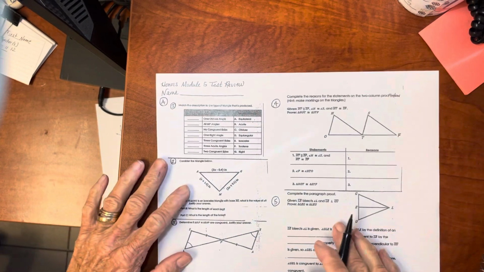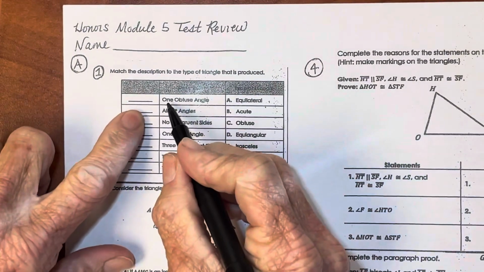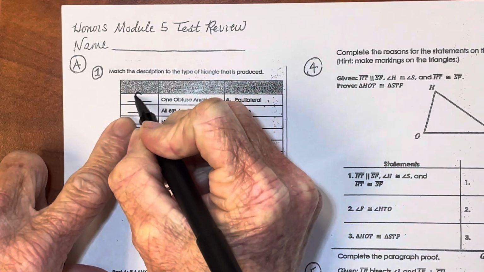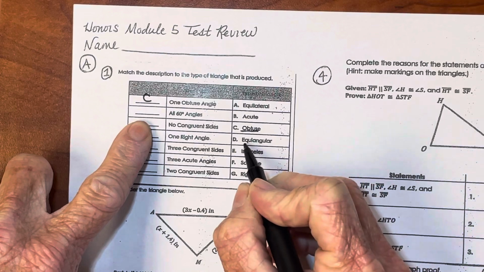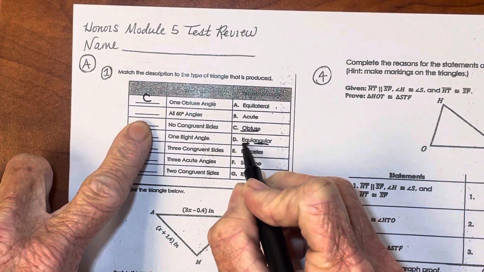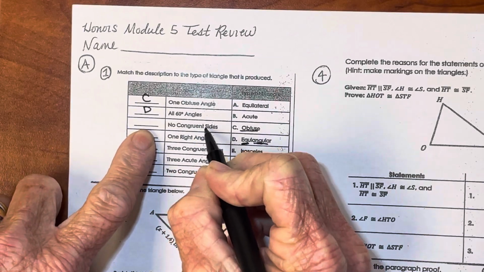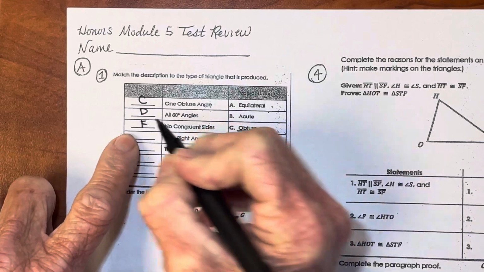All right, solutions to the Module 5 test review. A triangle with one obtuse angle is an obtuse triangle. If it has all 60-degree angles, then all of the angles are equal. It's equiangular. If it has no congruent sides, that is scalene, so that is F.